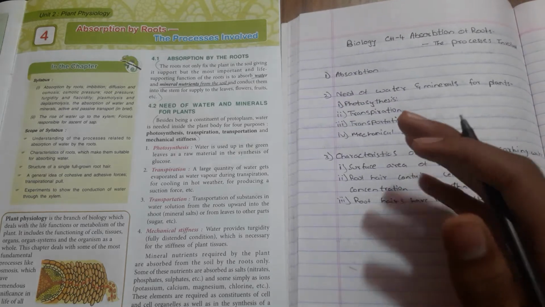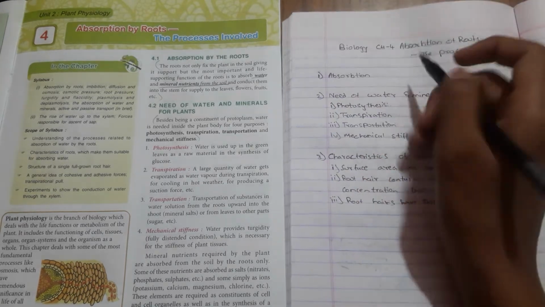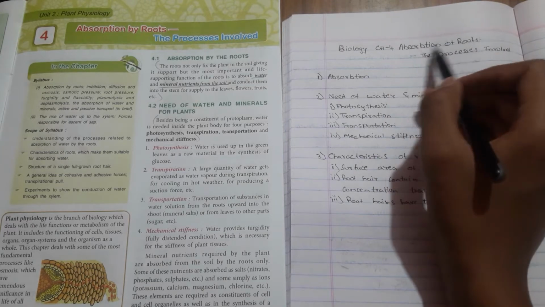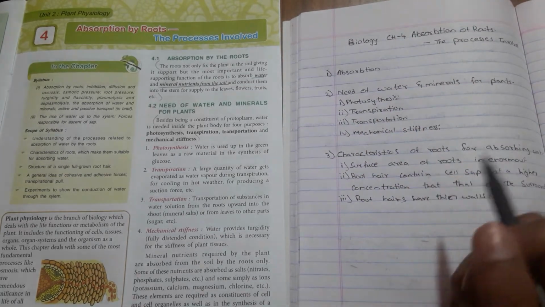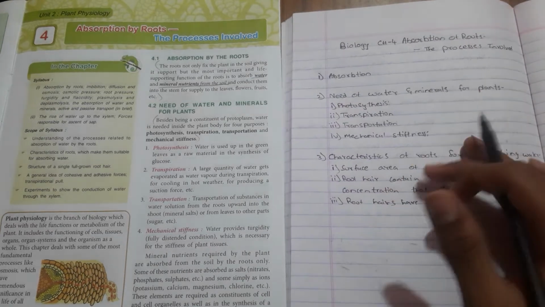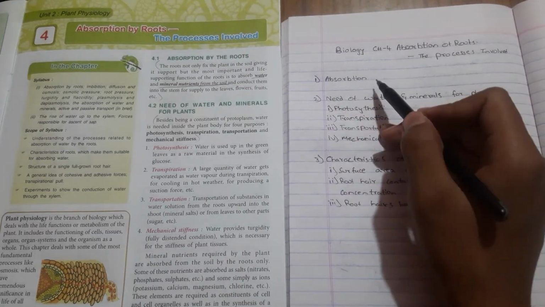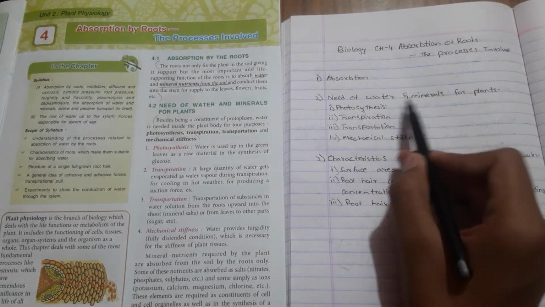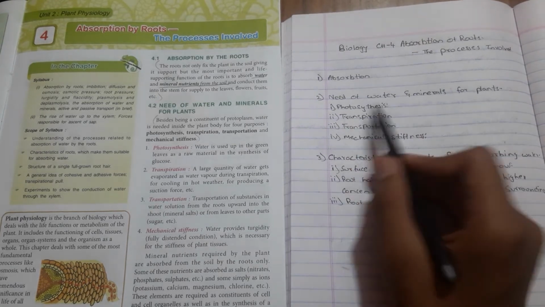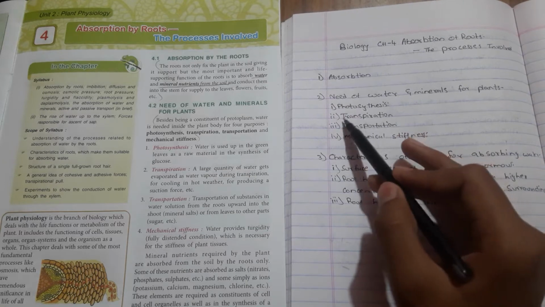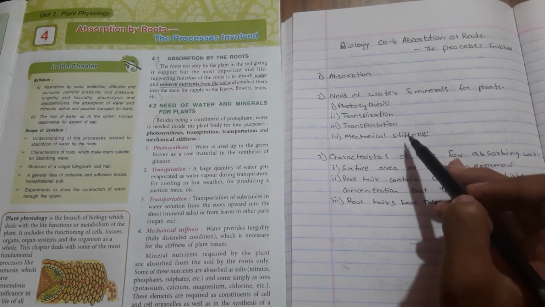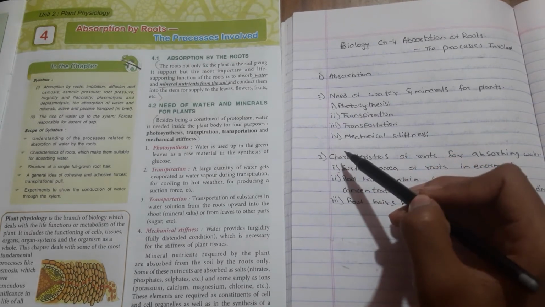Today in this video we are going to discuss chapter 4 of biology, that is absorption of roots and what are the processes which are involved in it. So in this video we are going to discuss these topics. One, what is absorption? Next, need of water and minerals for plants. What is the need of water and minerals for plants? And the points under those are photosynthesis, transpiration, transportation, mechanical stiffness, and all these are the processes.